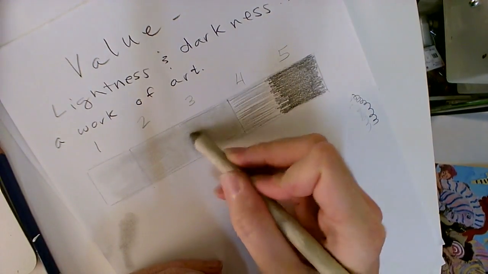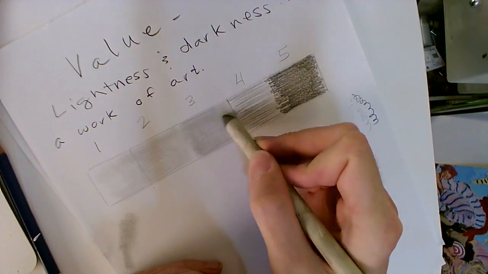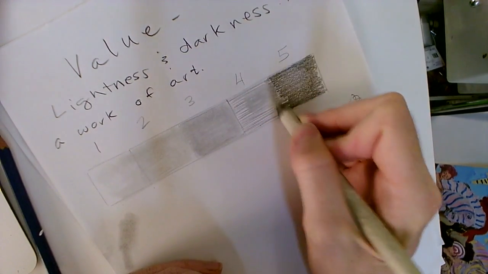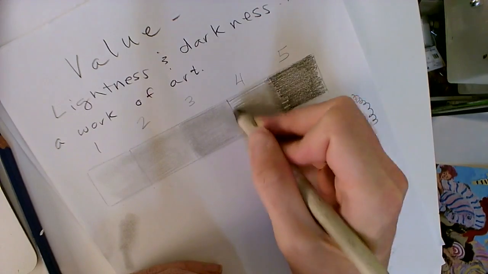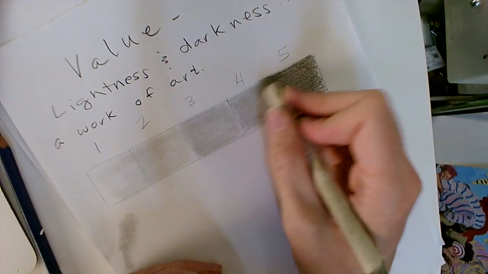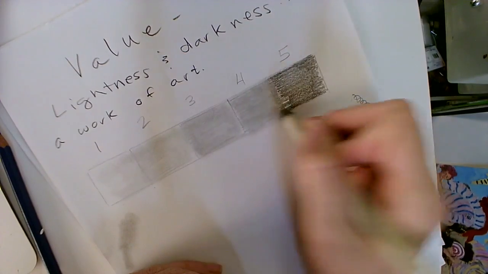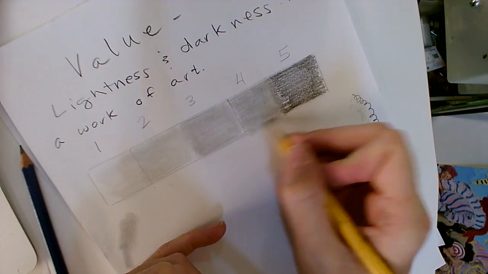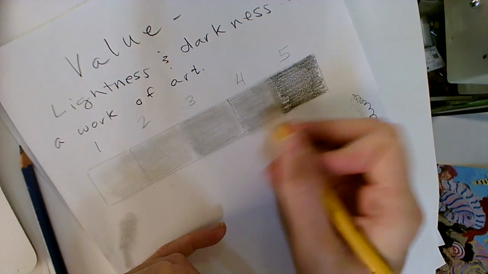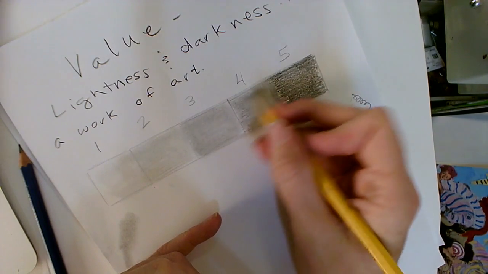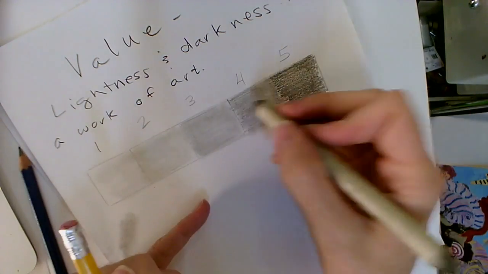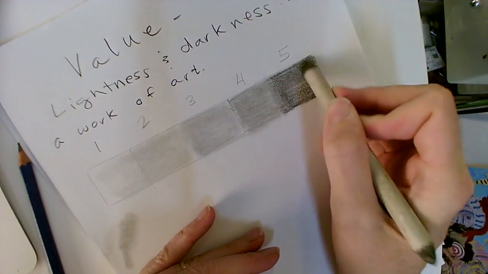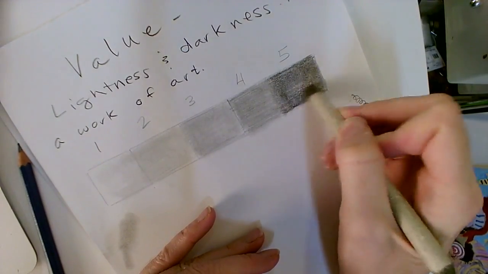And I will use a circular motion to blend my value. That's better. And then the 4, same thing. Circular motion. I just like a circular motion. You don't necessarily have to do that yourself. Ooh, that's not dark enough. I mean, it is, but with the camera, it looks a little lighter. So I'm going to darken it up for you. Darken it up. And now we got our 5. That's our darkest value.